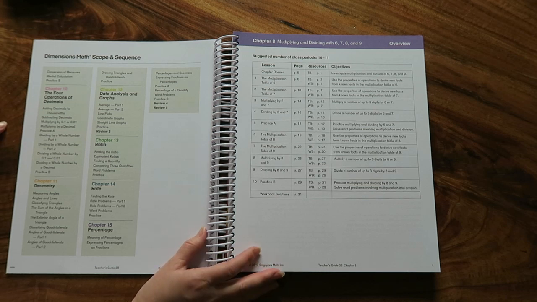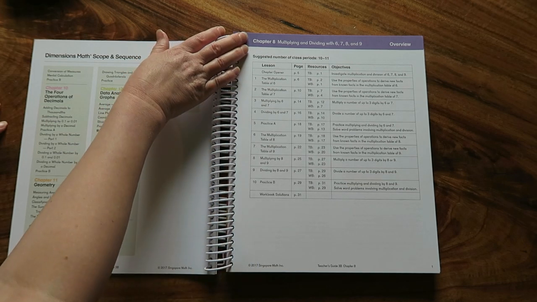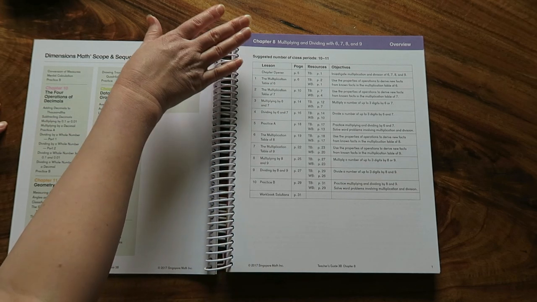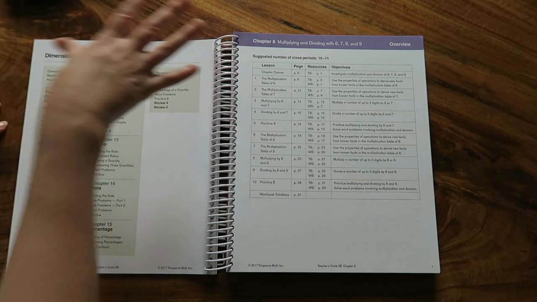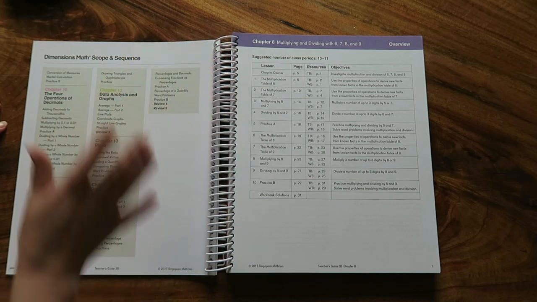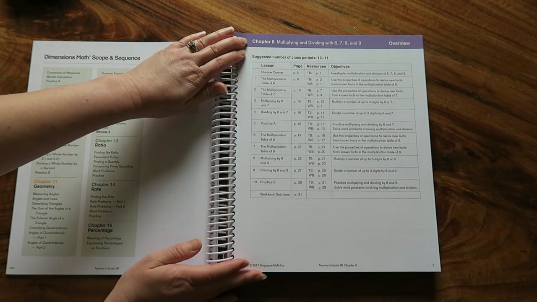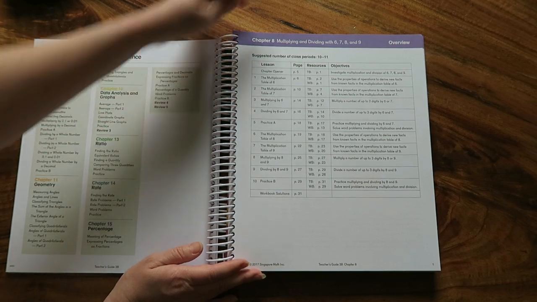Okay, so now we're on to chapter 8. Like I said, it starts with chapter 8 because this is the continuation of 3A. 3A was fall semester, 3B, which we're in, is spring semester. So this is our overview. Chapter 8, multiplying and dividing with 6, 7, 8, and 9. And this is the overview.